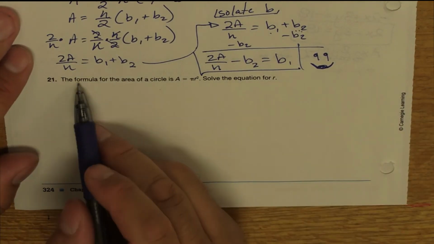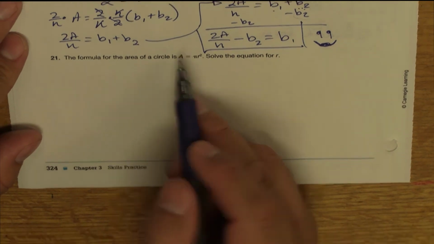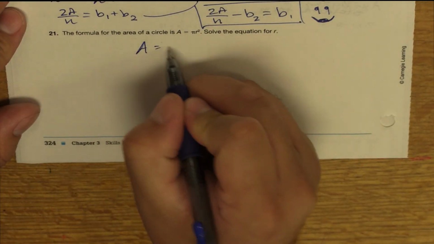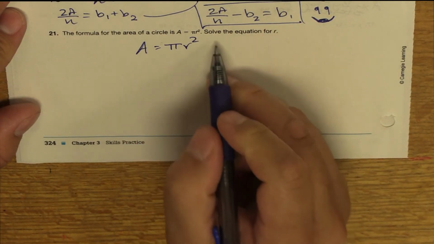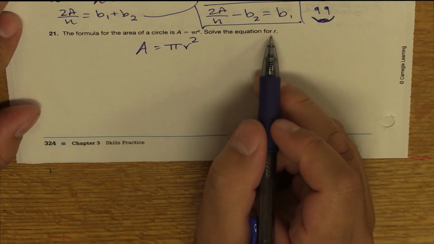Let's go do number 21. It says the formula for the area of a circle is, man, I love a circle. The area is equal to pi r squared. What do they want to know? Solve the equation for r.